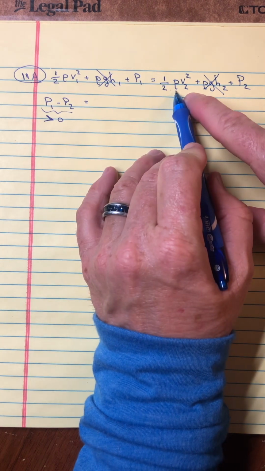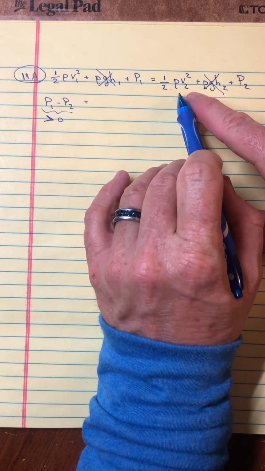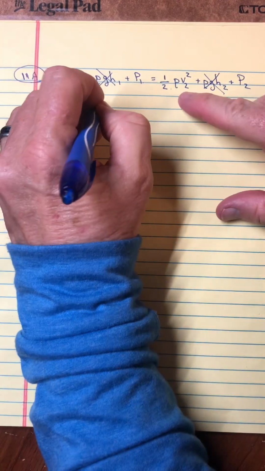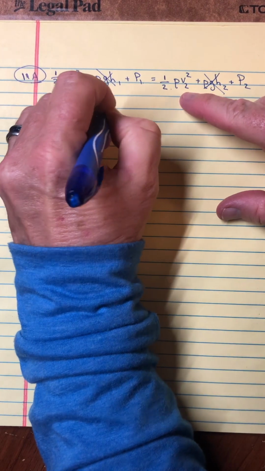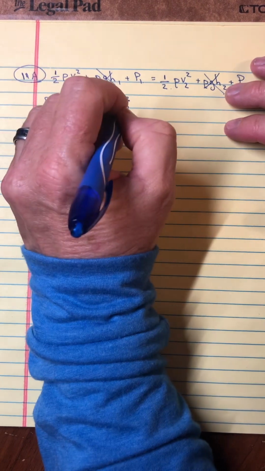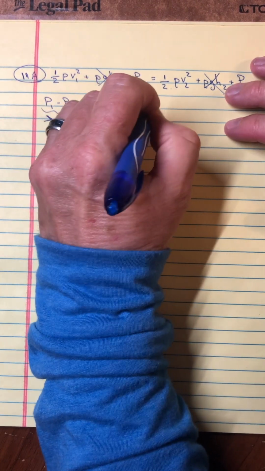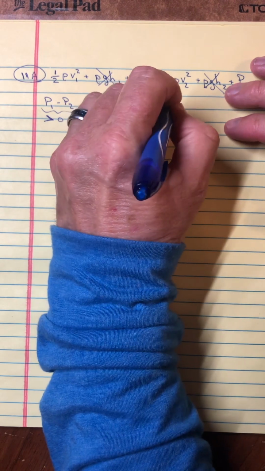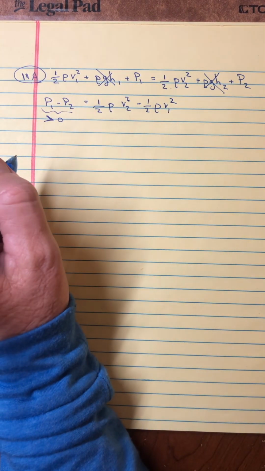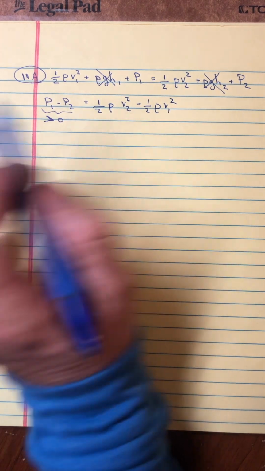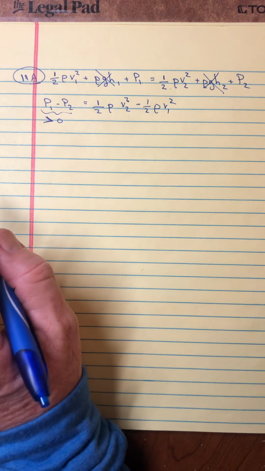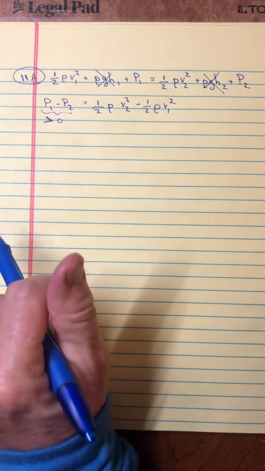Well, more kinetic energy. So the total energy doesn't change. And then, of course, I can write this as 1/2 rho V2 squared minus 1/2 rho V1 squared. And so if I can get these two different speeds plus the density of air, we're golden.